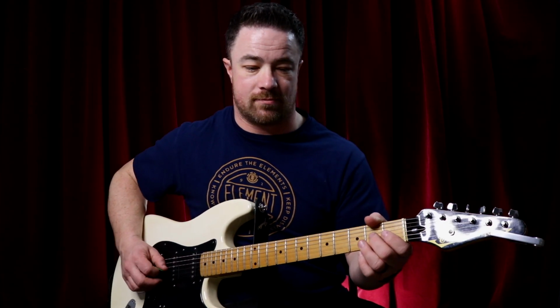Now, you don't have to play a different lick every time either. There's a song that I came up with where the main riff included the same lick repeated after different chords, and that made it sound like this.